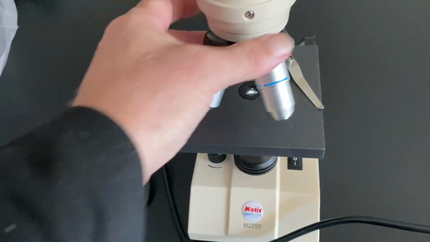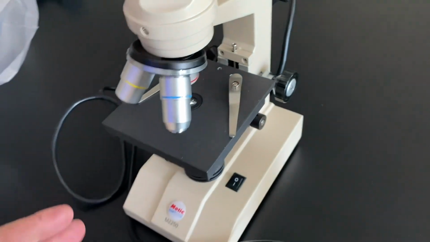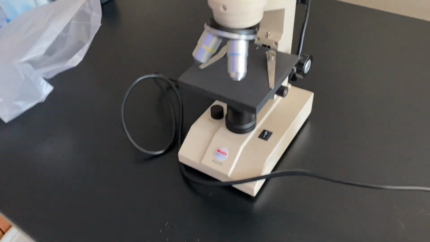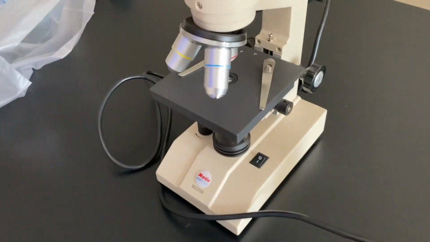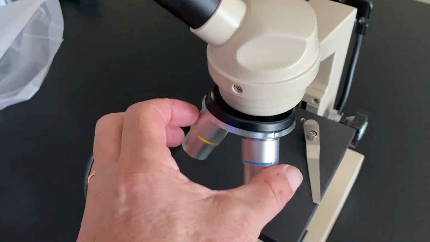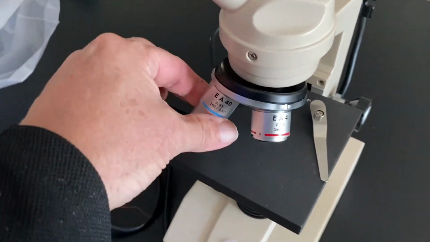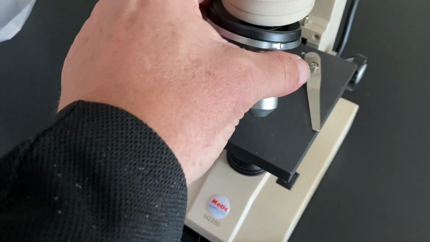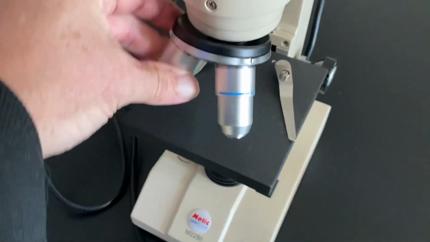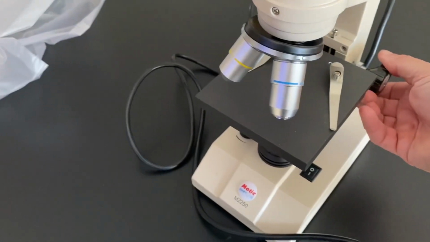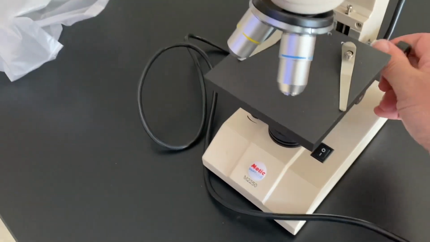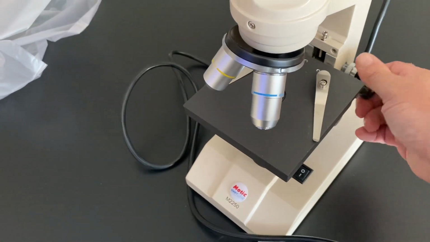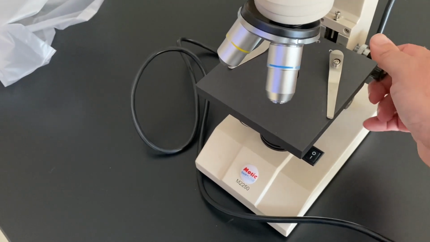So that's the compound light microscope. In class today, I'll show you how to prepare specimens, but it's a simple machine. If you want to change magnifications, all you have to do is turn the objective lenses. There are some safety rules I'll tell you about. You only want to use the big knob on the side, the coarse adjustment, when you're in one of the smaller lenses.